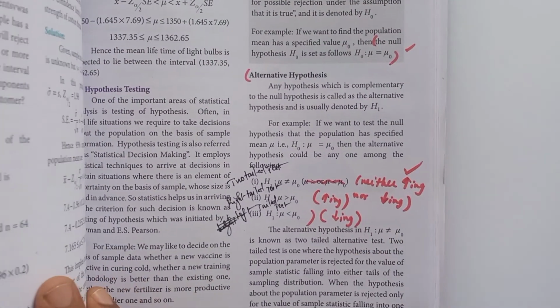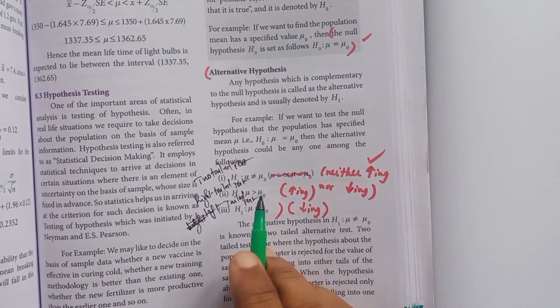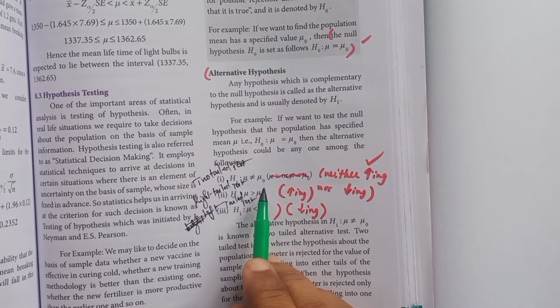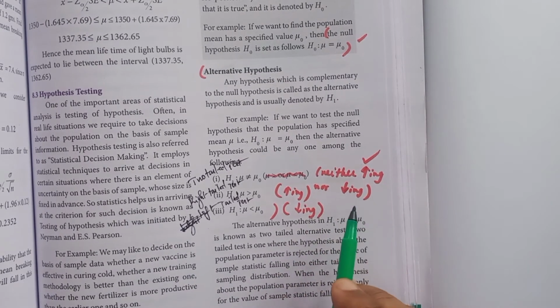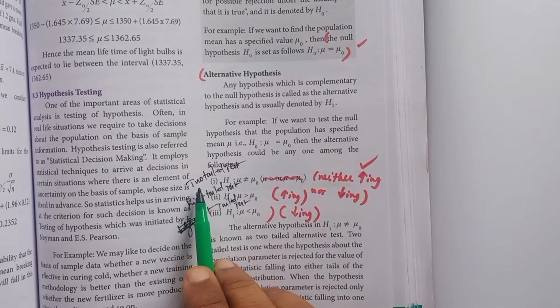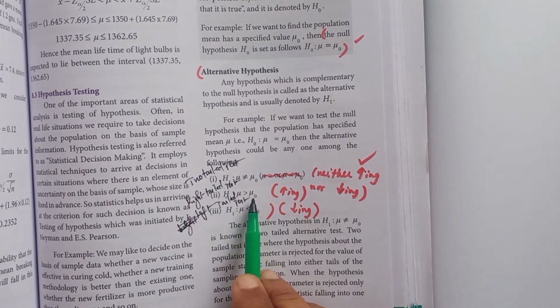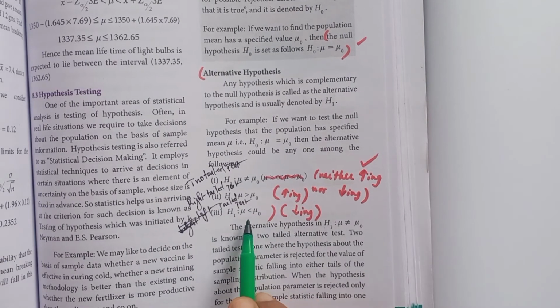Look at that. H1 is the alternative hypothesis. If mu is not equal to mu naught, that means if you are not given anything about increasing or decreasing in the question, you can make use of that condition. That is called a two-tailed test. For increasing, mu is greater than mu naught. For decreasing, mu is less than mu naught.